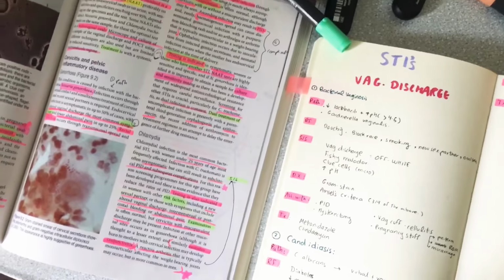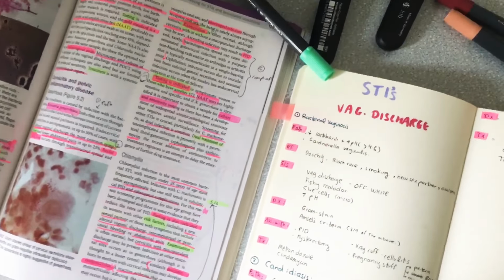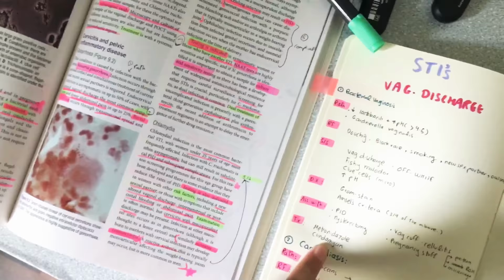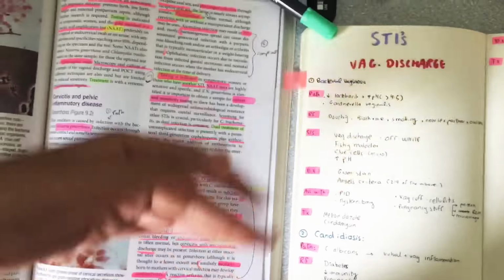So I hope this video was helpful. Another thing that you can do is you can write this on separate pages, and you can get a ring file and then just file all of your pages in it as you wish.